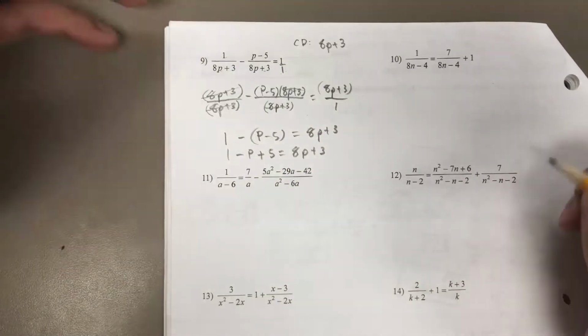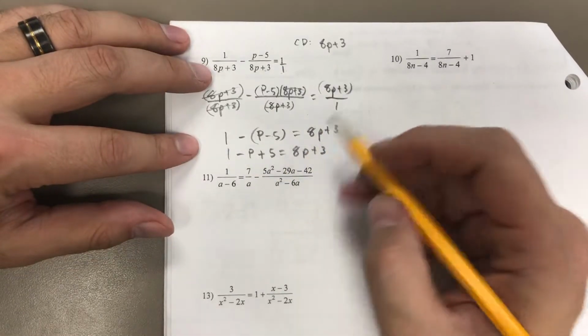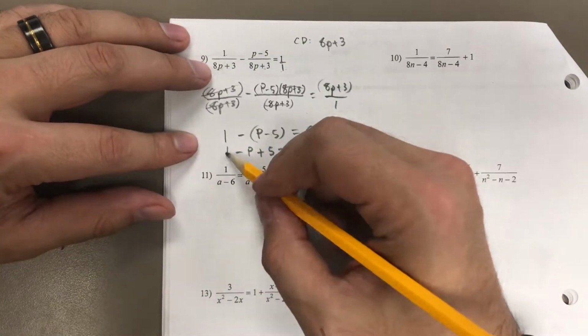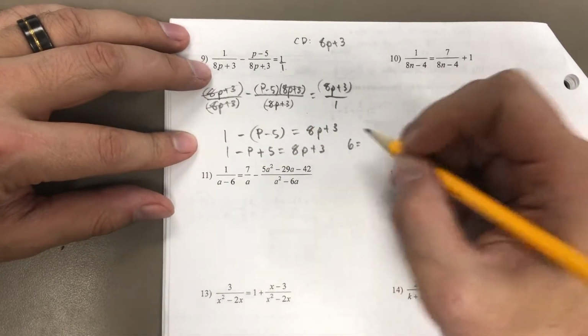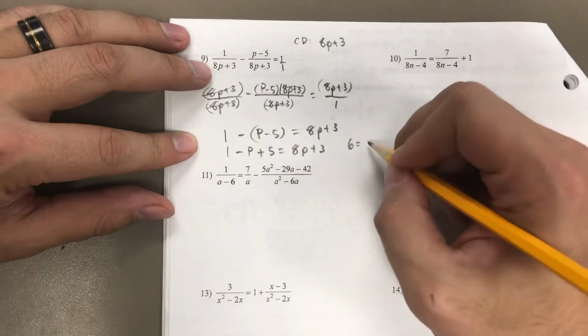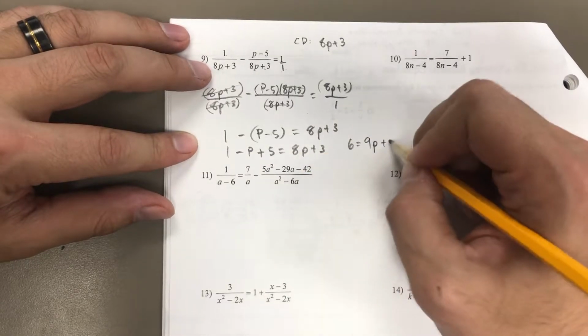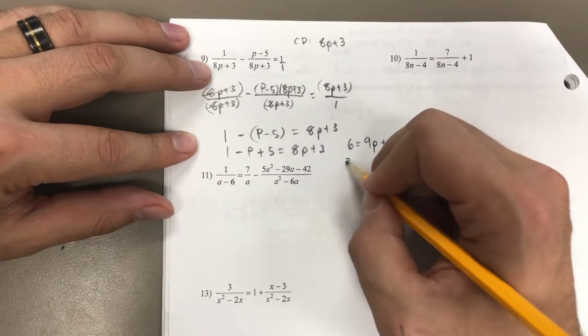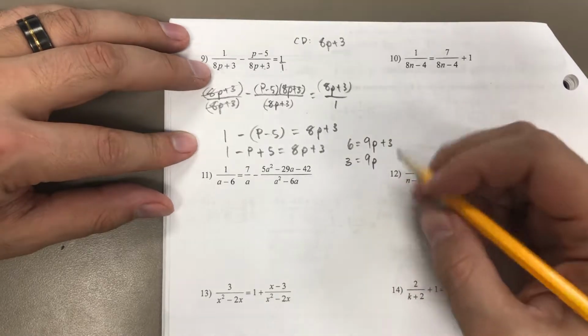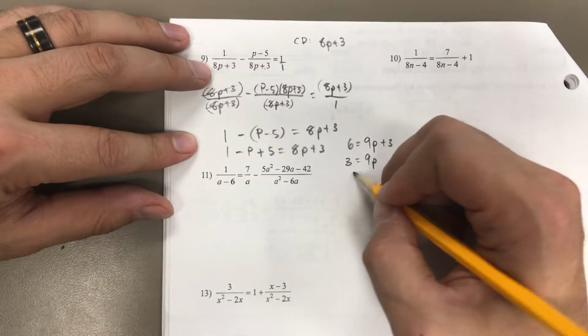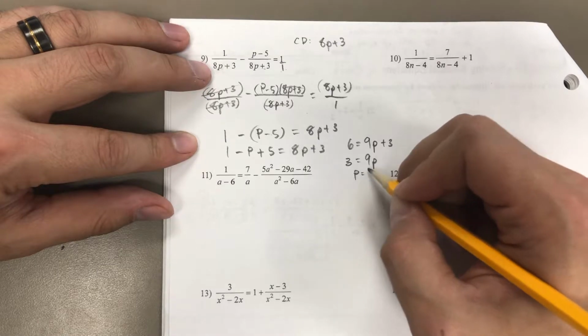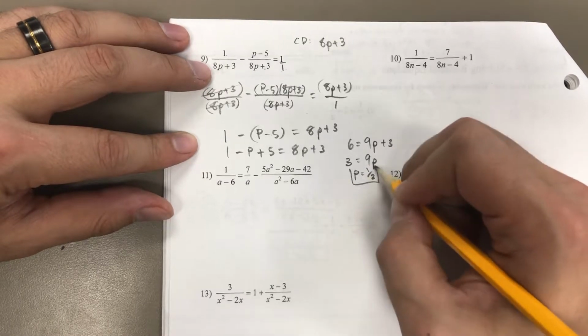And then I just go through my solving algorithm. So I'm going to add p to both sides. So I get, let's see, 1 plus 5, so 6 is equal to, and then 8p plus 1p is going to be 9p plus 3. Subtracting 3 from both sides, we get 3 is equal to 9p. And then dividing both sides by 9, we get p is equal to 3 over 9, which reduces down to 1/3. So there's our solution.